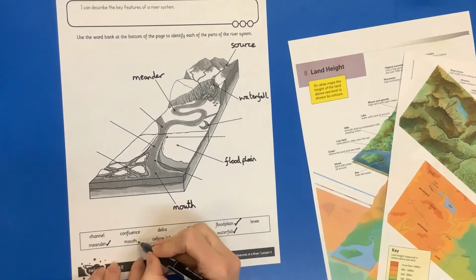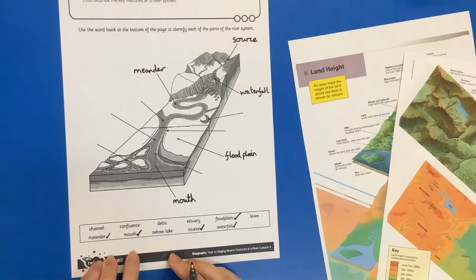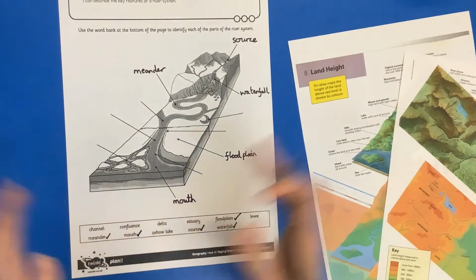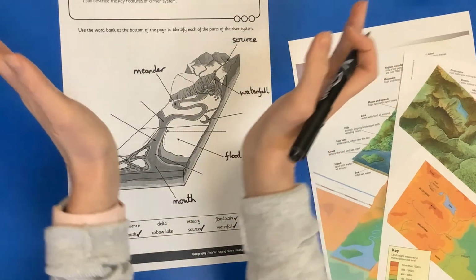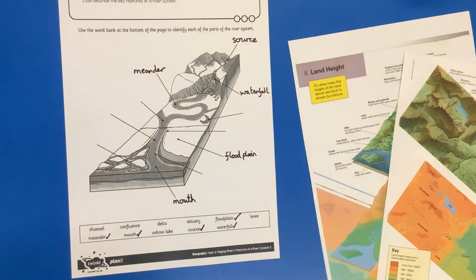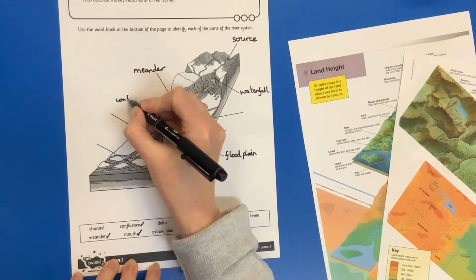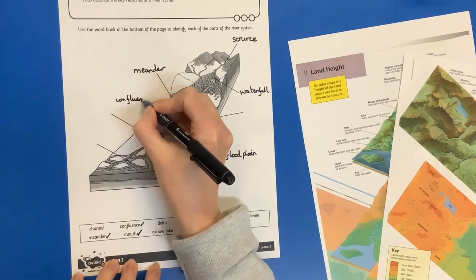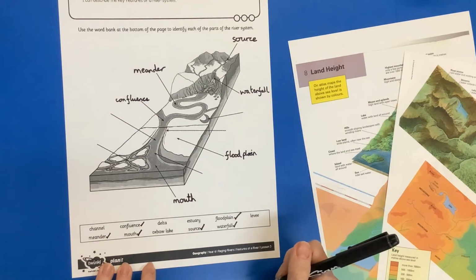Have I ticked that off? No, I haven't yet. Now, this is one that we didn't actually cover, but maybe you found it. The confluence is where the rivers join together. So where large rivers join together is called a confluence. So I'm going to tick that one and I'm going to put the word confluence up here. There are some quite fancy words in this, aren't there?